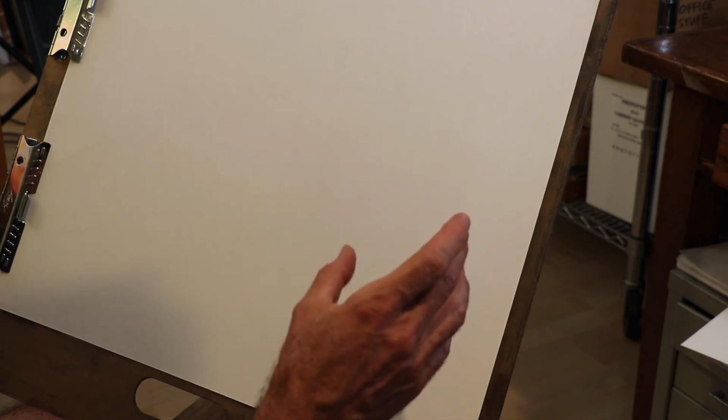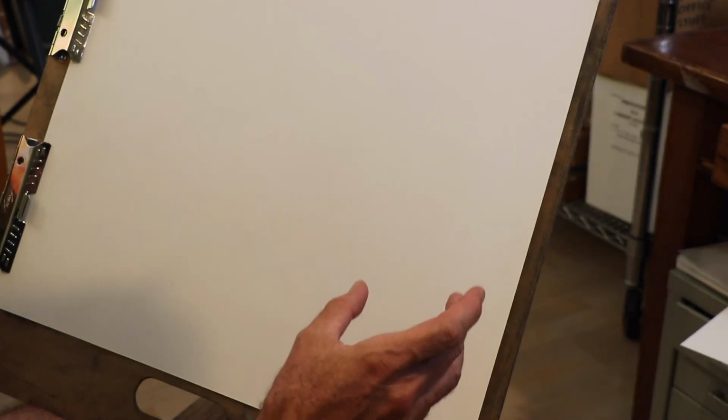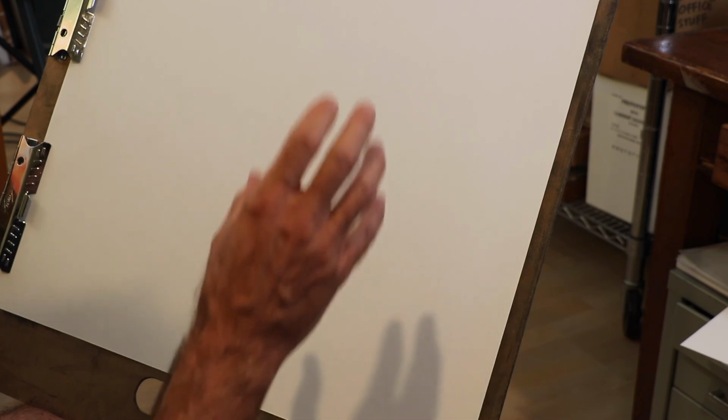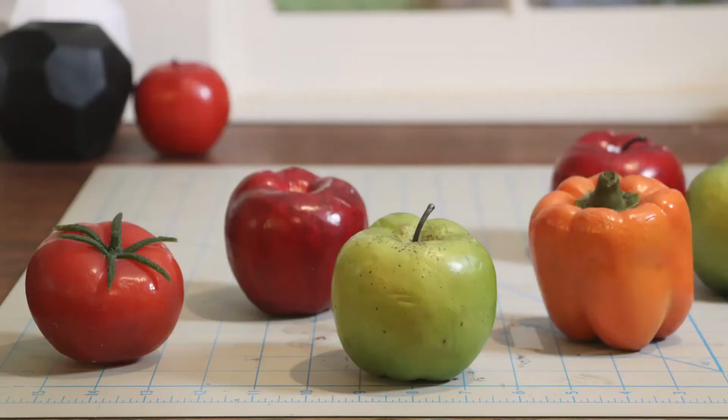Okay, I'm going to review the proportional measurement process again. You may have seen a video where I was drawing a pepper, and this time I'm looking at an apple, another apple behind it which it overlaps, and off to the left of both of those a tomato, which I may or may not draw, and off to the right of the main apple is another pepper. So I'm just going to go through a review of proportional measurement.